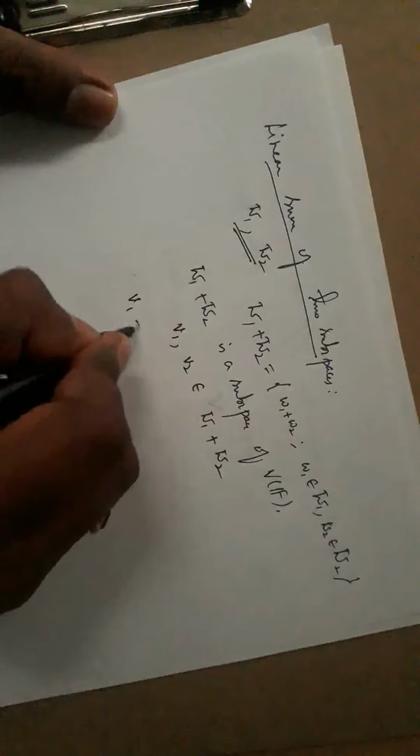and we can show that W1 plus W2 is a subspace of V(F). We can show this actually if I assume V1 and V2 belong to W1 plus W2. V1 will look like, let me say, gamma 1 plus gamma 2, and V2 will look like delta 1 plus delta 2, where gamma 1 and delta 1 belong to W1 and gamma 2 and delta 2 belong to W2.